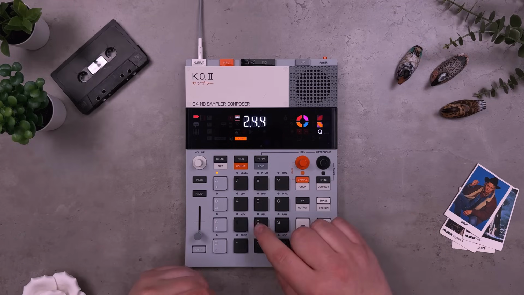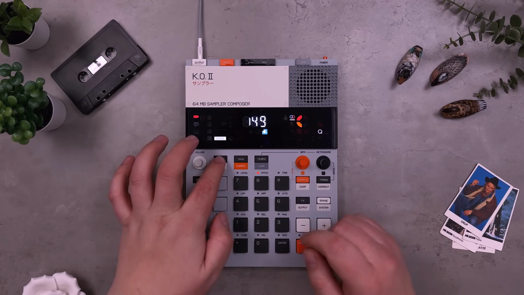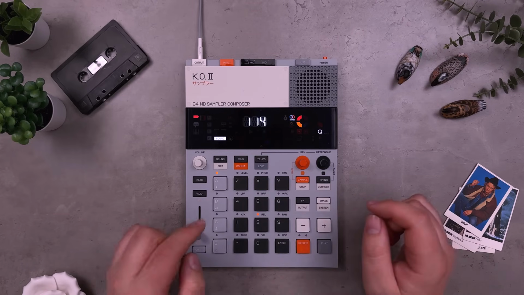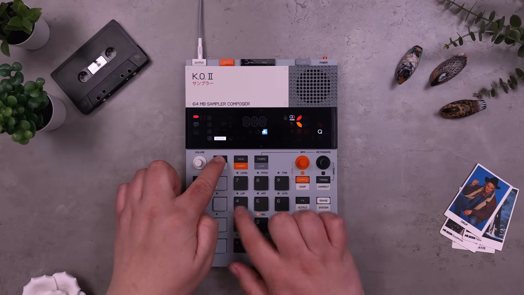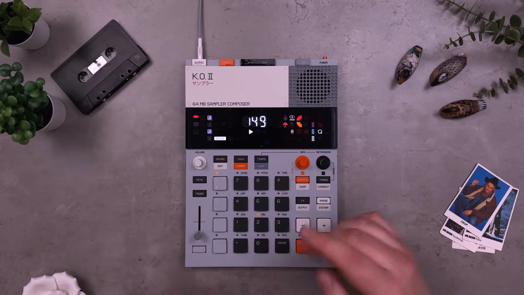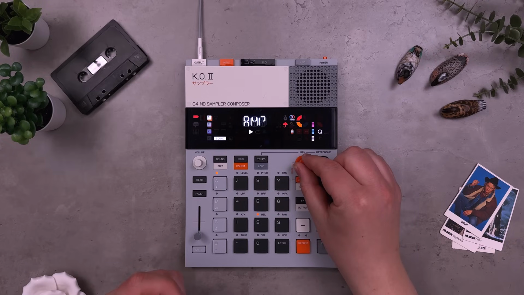Turn this off. And I have the big sample here. So let's see what is in 149. So I can basically go over here, hold down this 149. And now this will play instead. Turn it down a little bit.